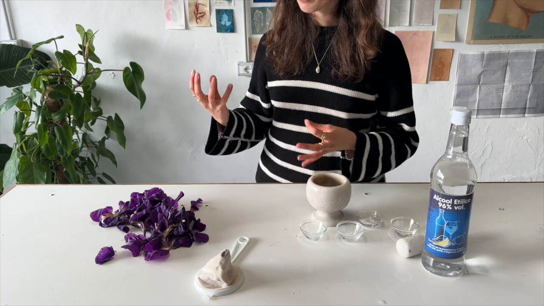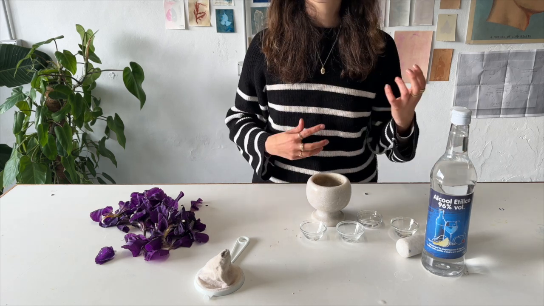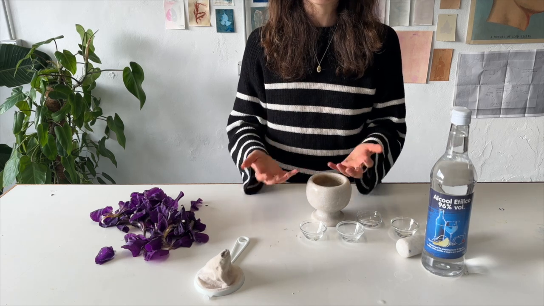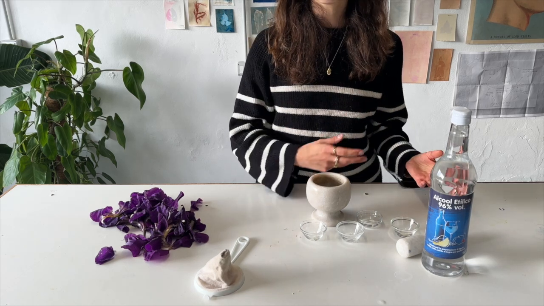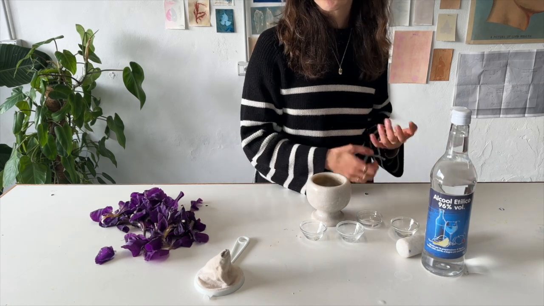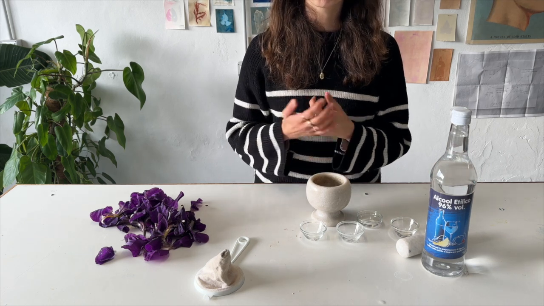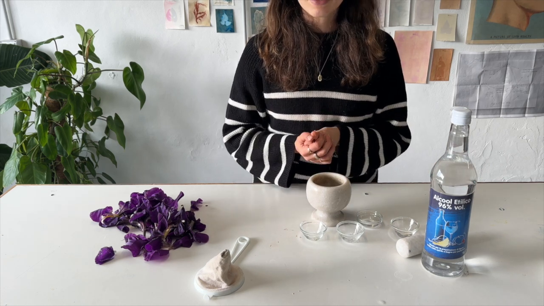Anthotypes rely on the light-sensitive properties of plant pigments. These pigments are extracted from fruit, vegetables, petals, anything that you can think of that has some pigments in it. Think of anthocyanins like berries, blueberries, raspberries. Think of tannins, for example, avocado pits and skin.